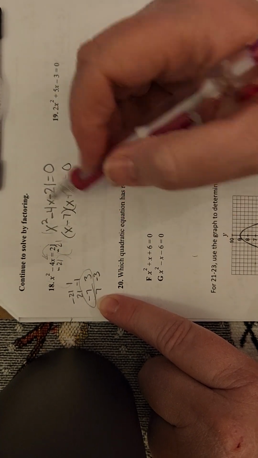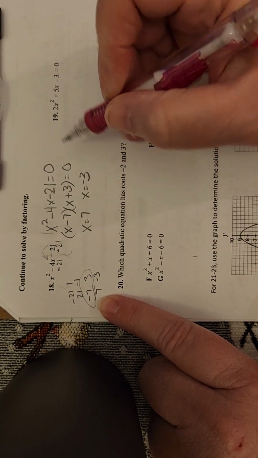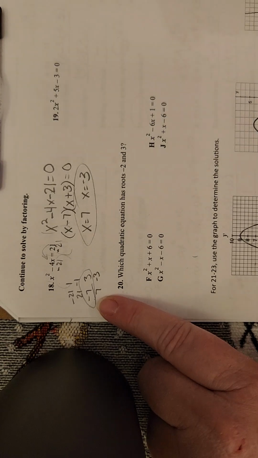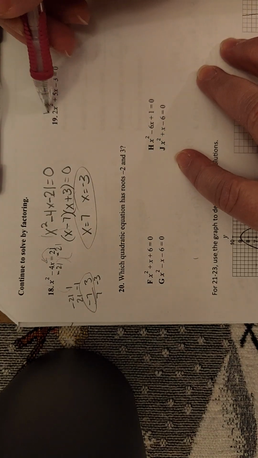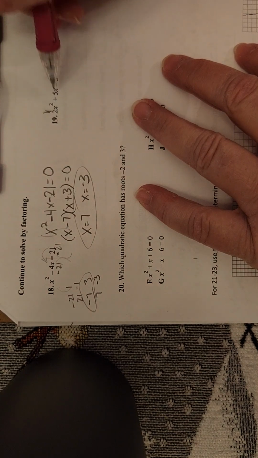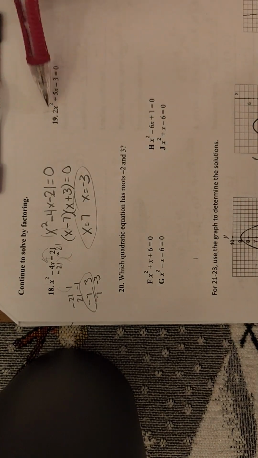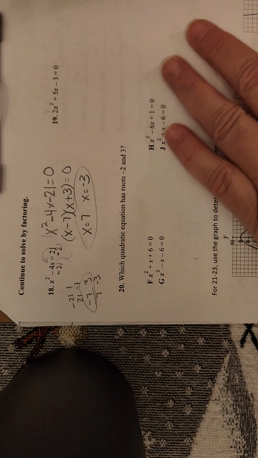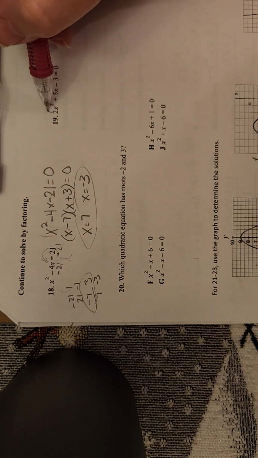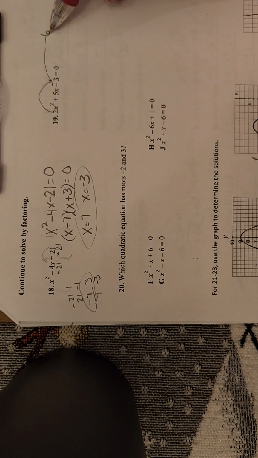And then set each one equal to 0. x is going to be 7 there, and x will be negative 3 there. Now, on 19, notice that there's a 2. Okay? And we can't factor a 2 out of all these. If these were all multiples of 2, we could do that, and then it would be easier to factor. However, we cannot factor 2 out of everything, so we're going to do the AC and grouping method, which means we take A times C, and we get negative 6. Okay?